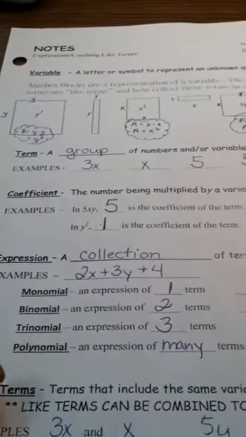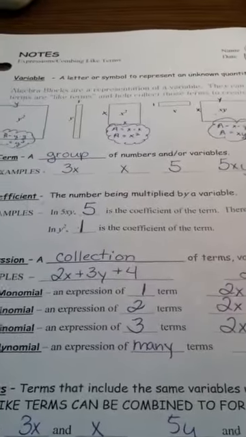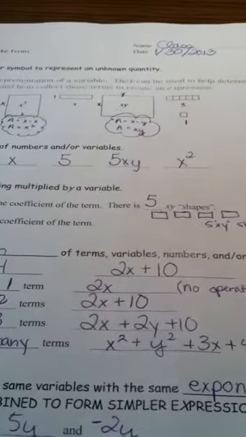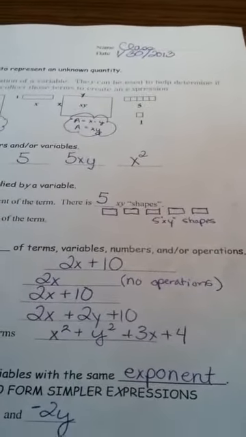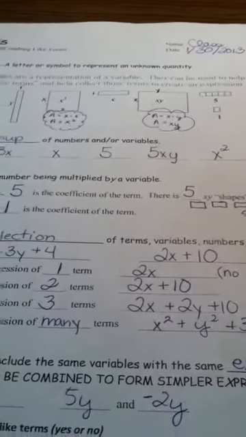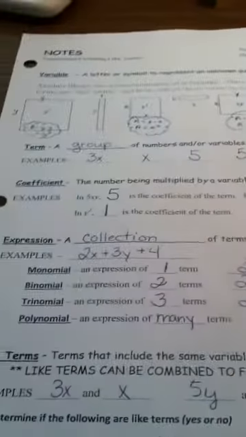Some terminology that you'll hear used, especially these first ones: a monomial is an expression of one term. So that would be simply 1x, and you'll see no operations. There'll be no adding or subtraction. A binomial is an expression of two terms. So you'll see two different terms. You're going to have one operation in there. That might look like a plus sign, or it might look like a minus sign, but there'll be one operation.